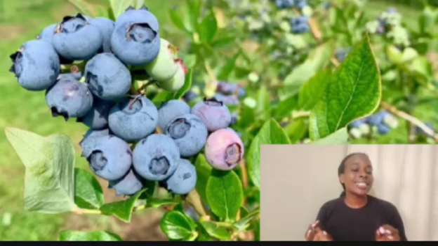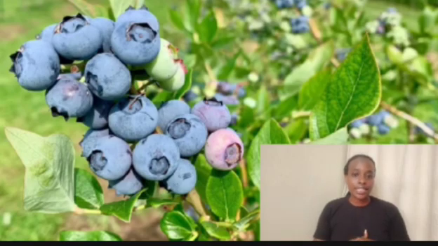When it comes to location, please note that blueberries need full sun, and the location that you choose to plant your blueberries should receive sunlight for at least 6 hours per day. Each and every day, the place that you choose to plant your blueberries should receive a minimum of 6 hours of sunlight daily.